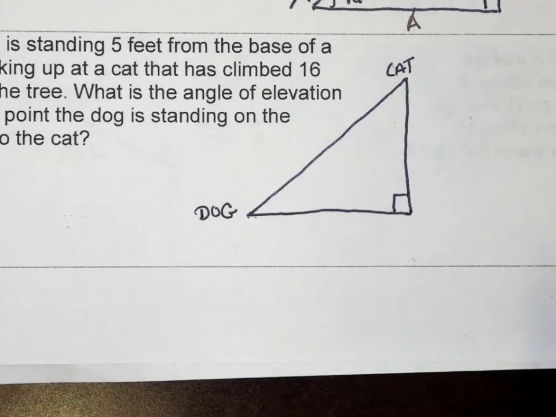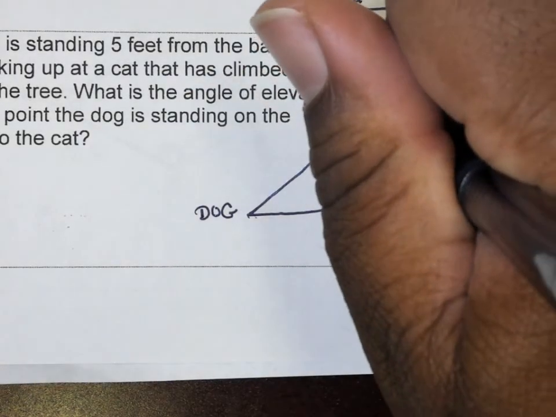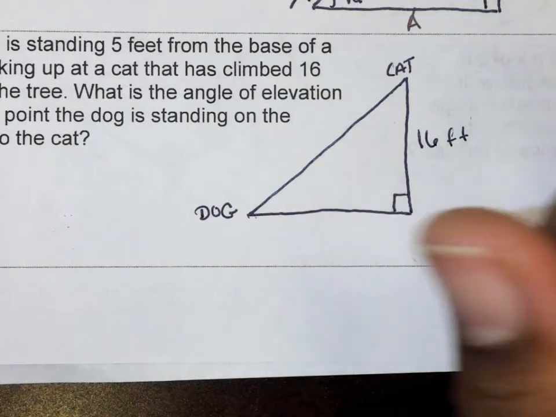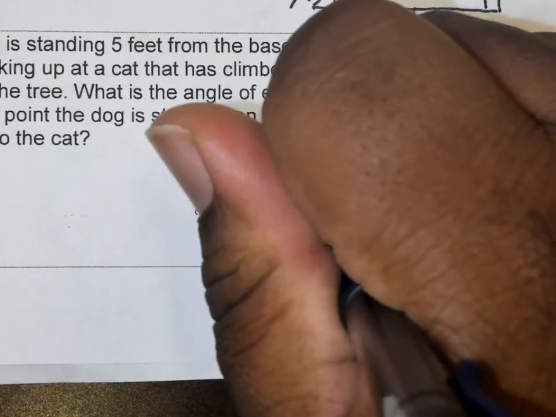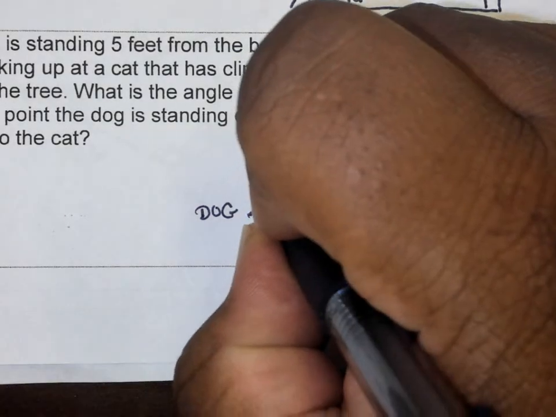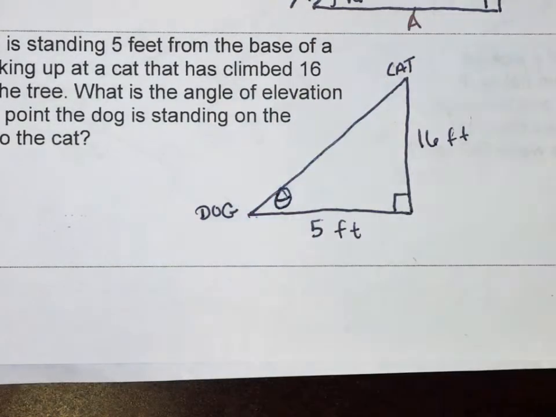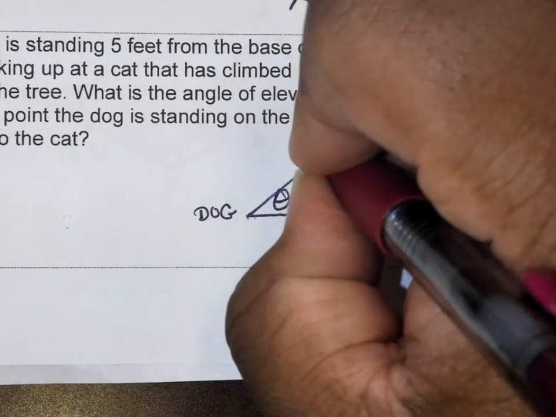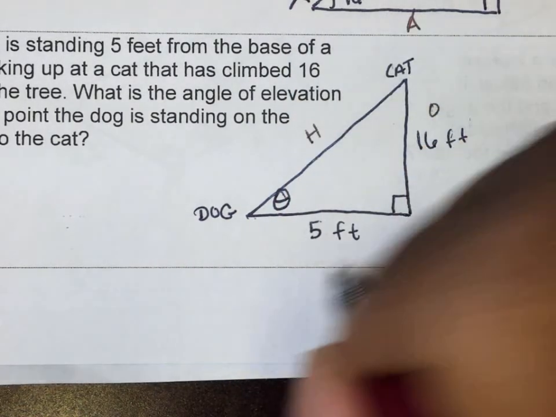So, say the cat climbed 16 feet up the tree. Says the dog is standing 5 feet from the base of the tree. They want to know what's the angle of elevation from the point the dog is standing on the ground to the cat. Theta. So we labeling H O A.